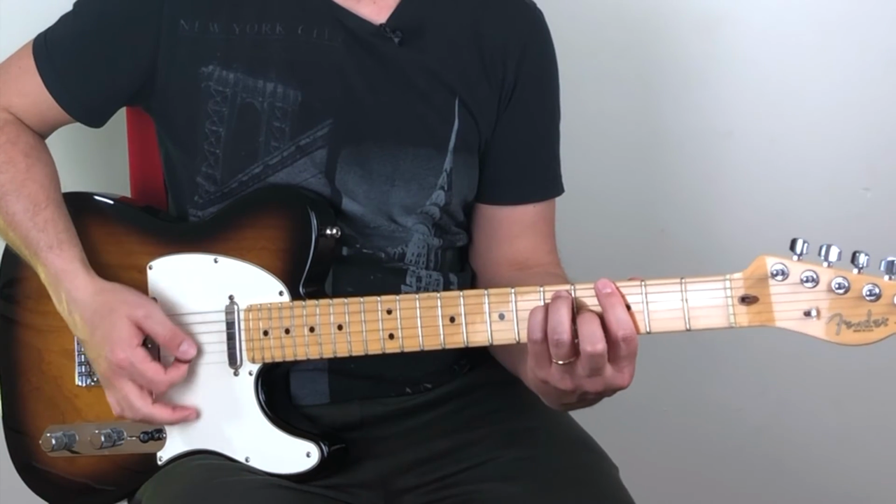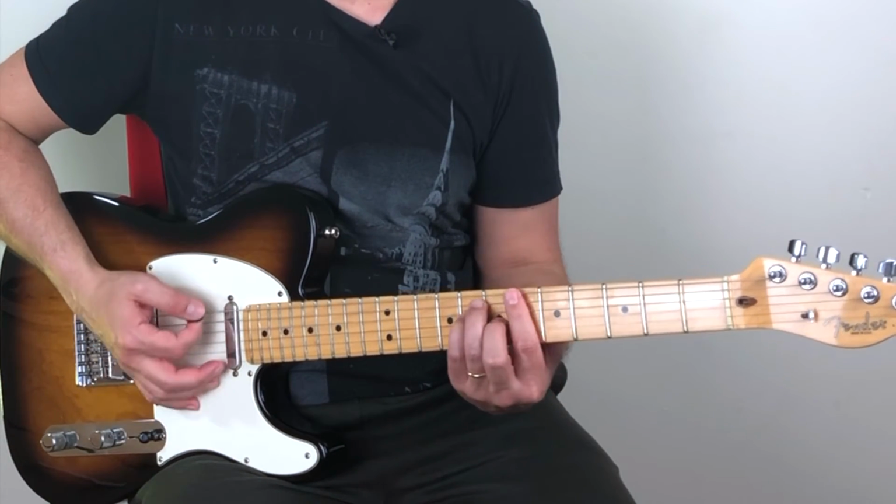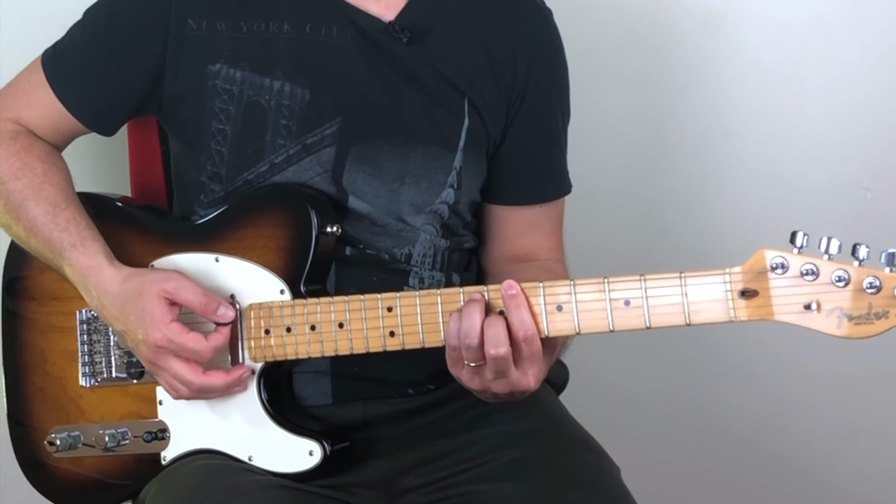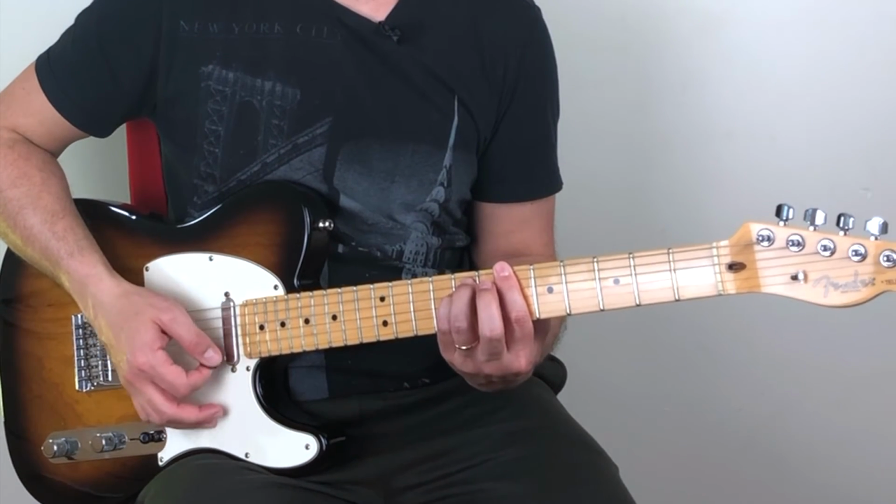If you want to find an A sharp chord, G, G, A sharp. Major, if it's minor, check out the finger. Use the same shape. Coming back to G here.